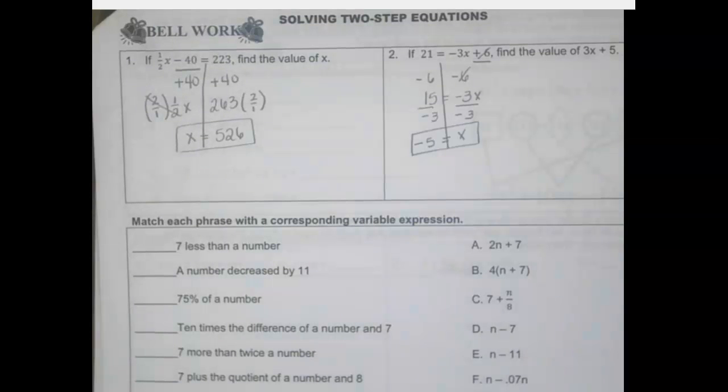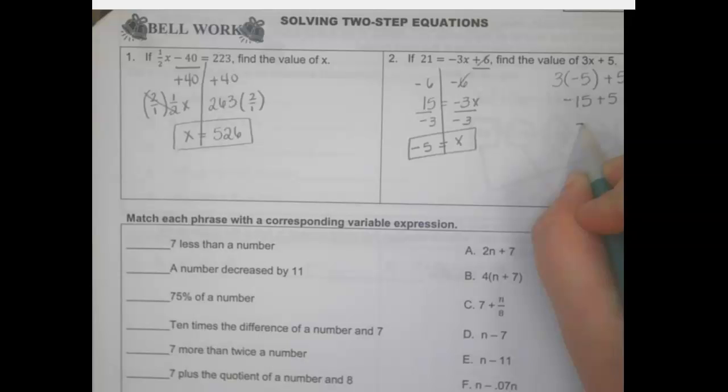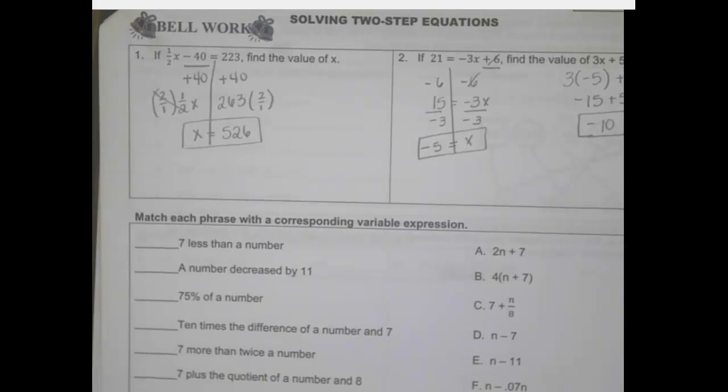Now that doesn't answer our question, because our question didn't ask us to solve for x. Our question asked us, what then is the value of 3x plus 5? So I need to go back in and plug it in. I now know what my x equals, so I'm going to plug it in. 3 times negative 5 plus 5, negative 15 plus 5. So the value of that equation is negative 10. You should have had 0 problem solving for your x here. And then you should have been able to plug it into our second equation. All right, questions on number 2.